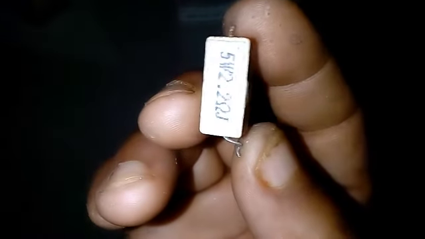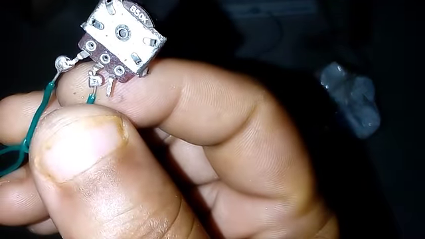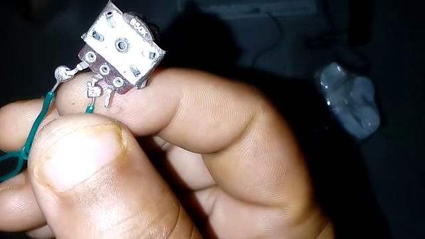So this is a dropper resistor. That is a popular name. We even have a potentiometer. The potentiometer I have in my hand is a 50 kilo ohm potentiometer. It is a kind of resistor too.